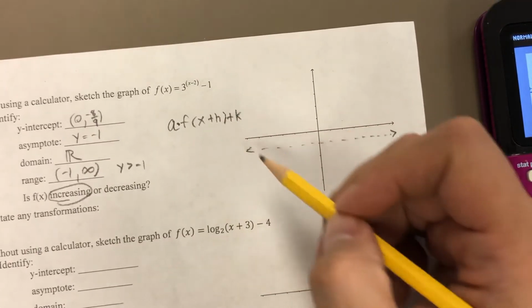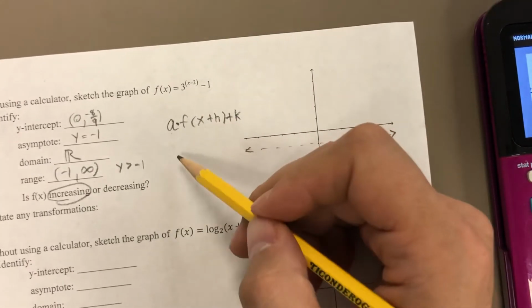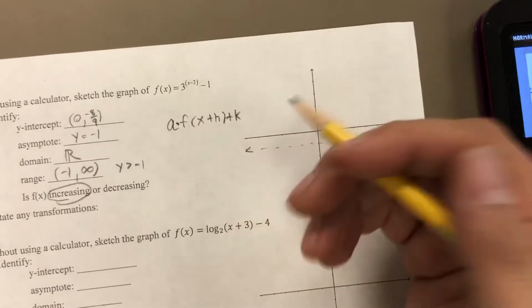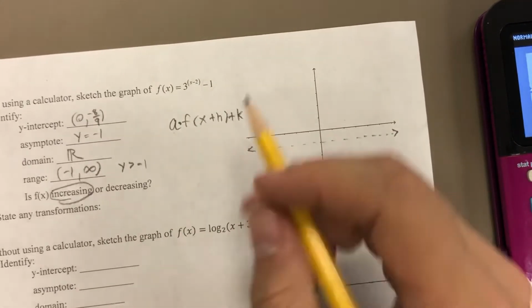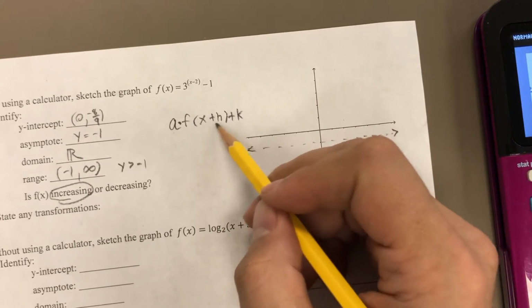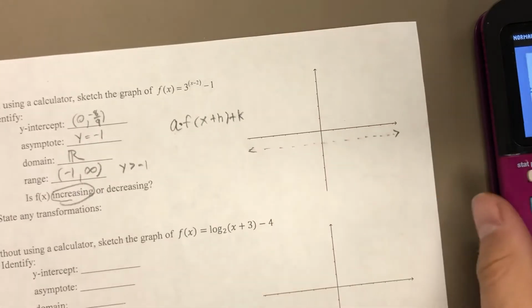If you have some number that's adding or subtracting outside the function, then it's going to be moving it up or down. The a value tells you if you're going to have a reflection over the x-axis, or if you're going to be doing vertical stretching or vertical compressions. And if you have a negative on the x, it means it's going to be reflecting over the y-axis.